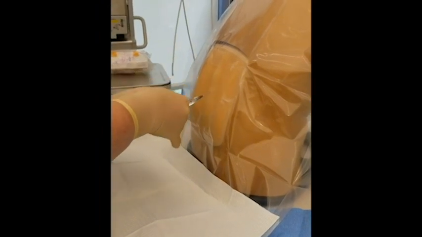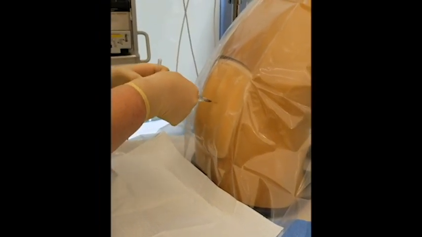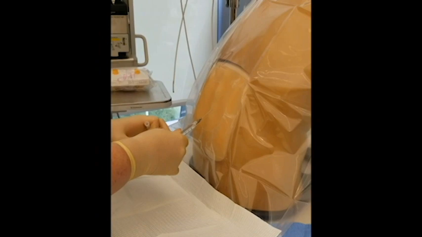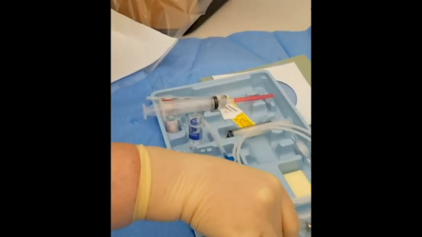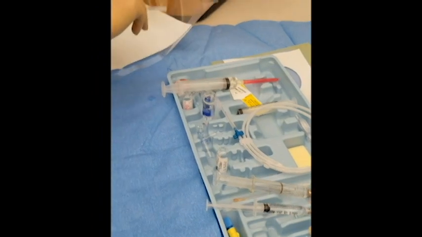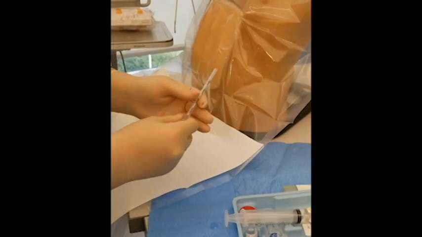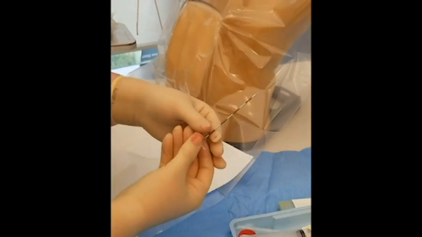Use a small needle as a seeker to find where the bone is, as well as ligament.